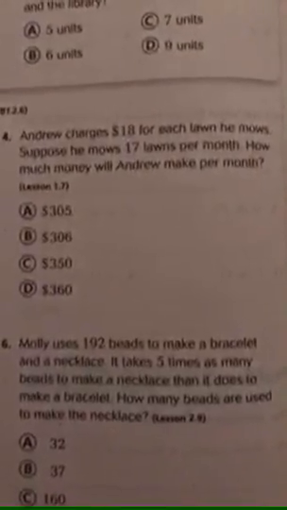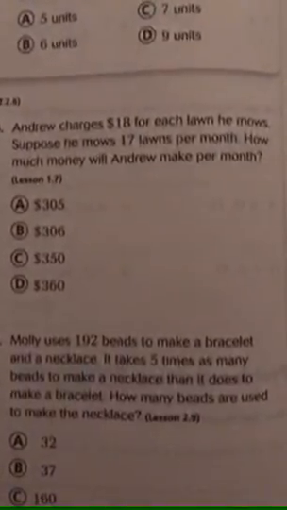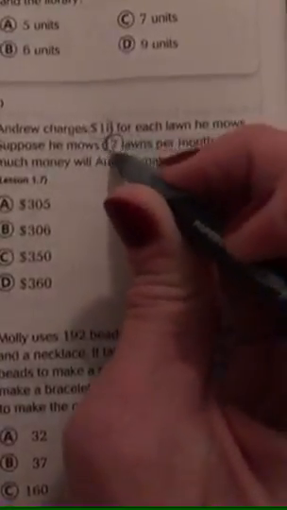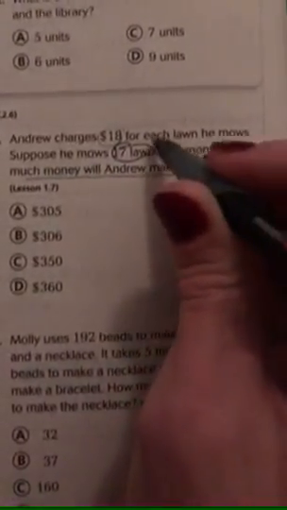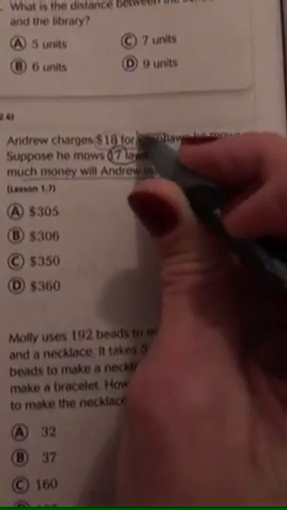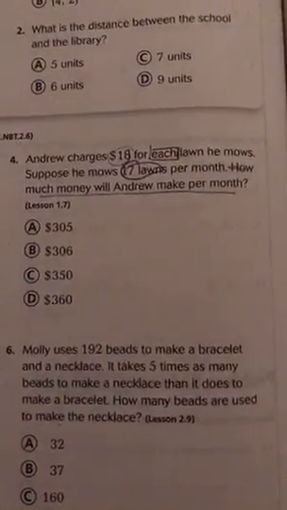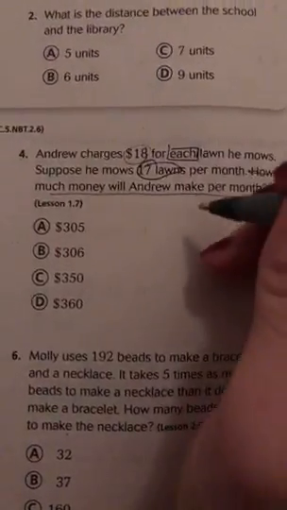Okay, look at number 4. Andrew charges $18 for each lawn he mows. Suppose he mows 17 lawns per month. How much money does Andrew make? So we're going to go through and we're going to use our cubes. We're going to circle our numbers, what they represent, how much money will he make per month, and this is each is my operation word. So if he is charging $18 for each lawn and he's mowing 7 lawns, each is telling me to perform what operation?